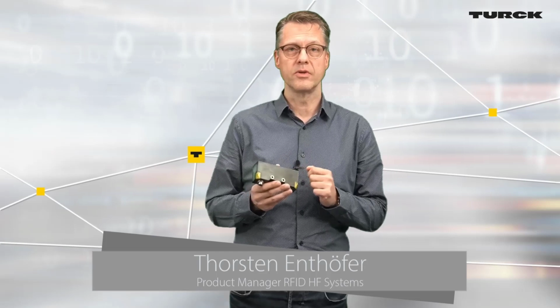Today I will show you the new all-in-one HF reader TAS Q130 with multiprotocol functionality. I will show you in TAS how to set up and configure the reader.